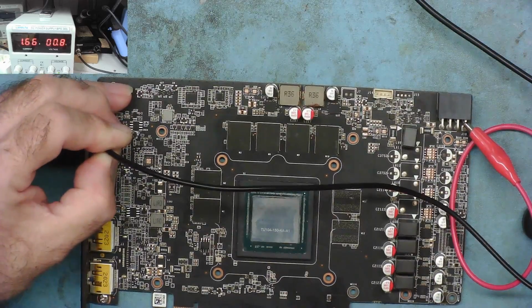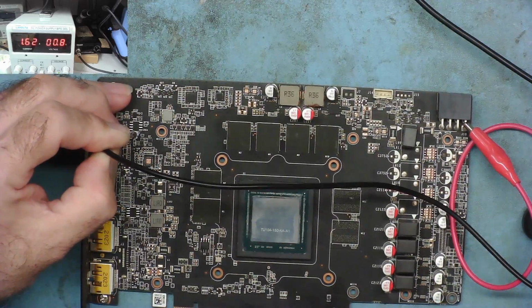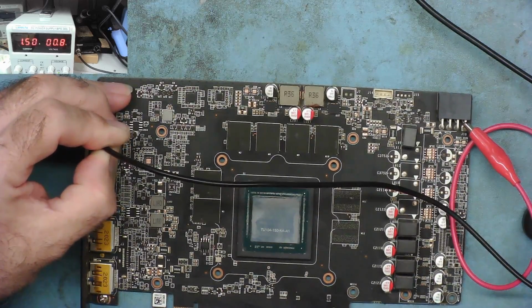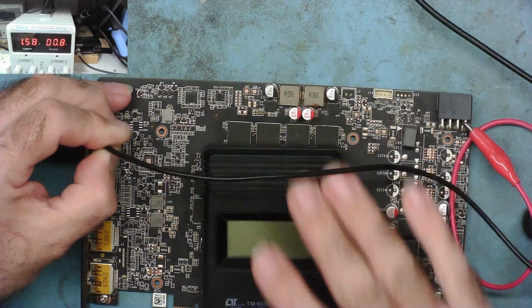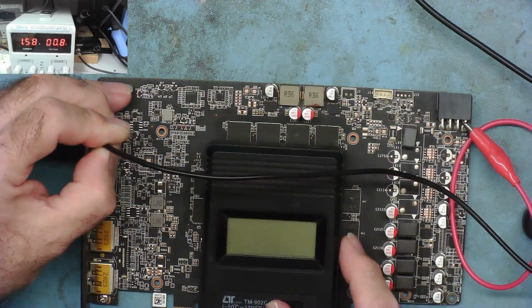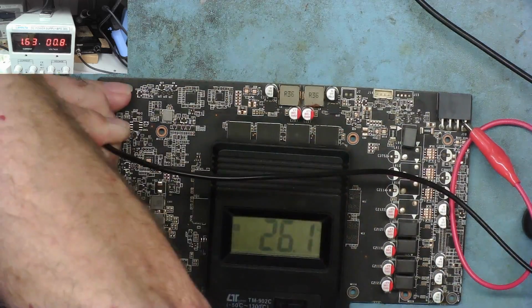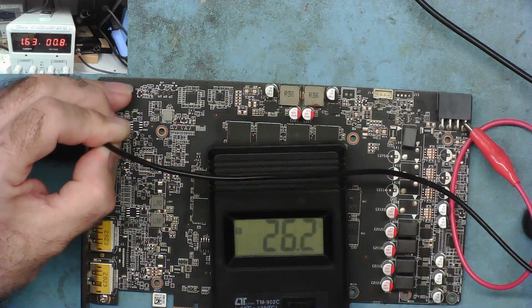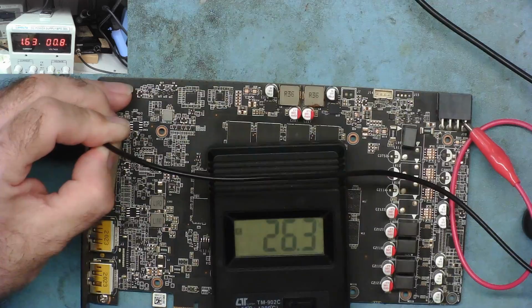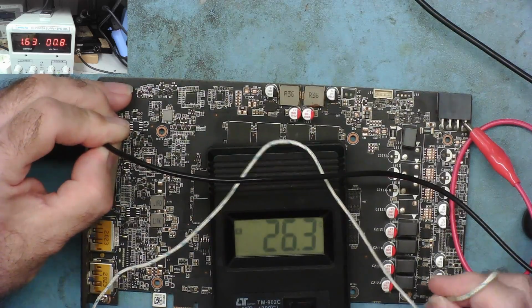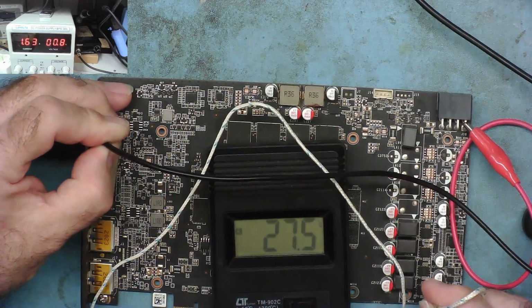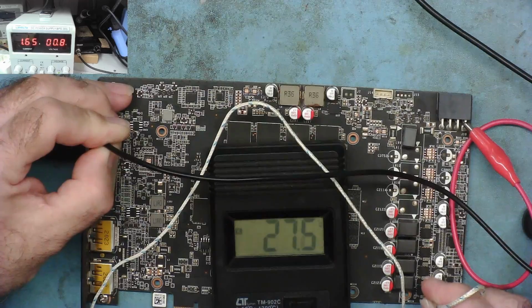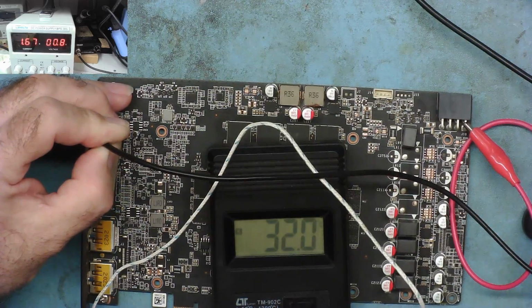Now you might suggest using an infrared camera. I don't have an infrared camera, but I do have a temperature meter with a thermocouple, and I can certainly use this to see whether the short circuit device is any warmer than the next one. So this is the short circuit device, this one, and that's reading 27.6, 27.7.